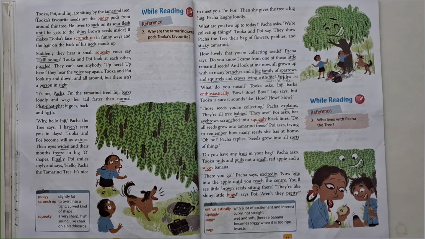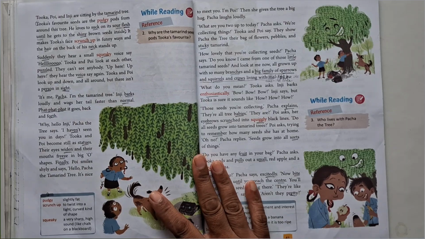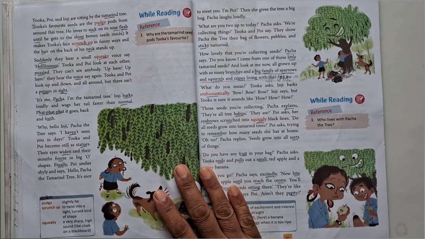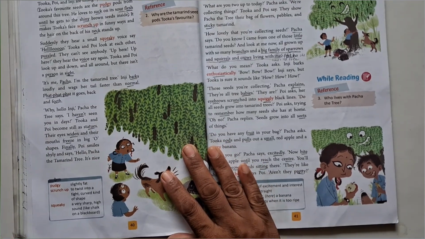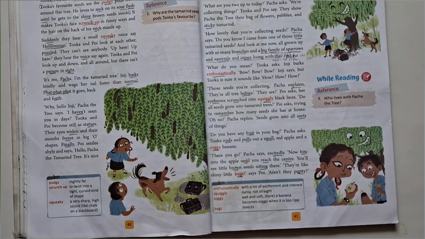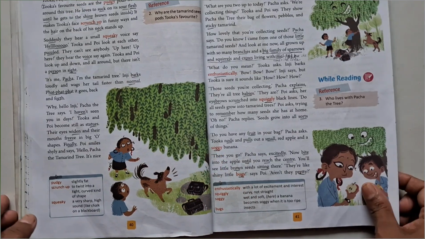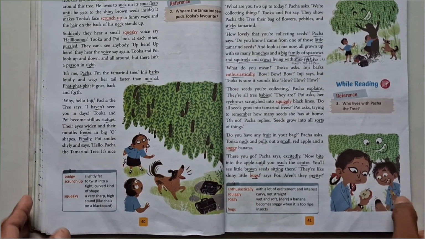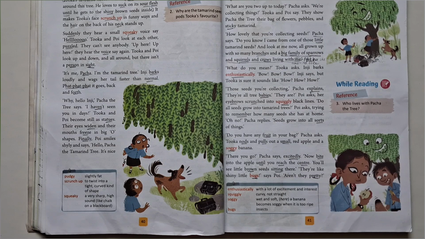"Do all seeds grow into tamarind trees?" Poi asked, trying to remember how many seeds she has at home. "Oh no," Pacha replies. "Seeds grow into all sorts of things. Do you have any fruit in your bag?"